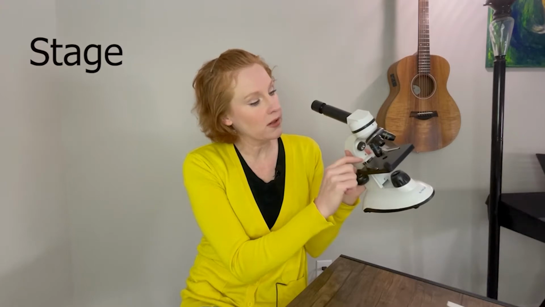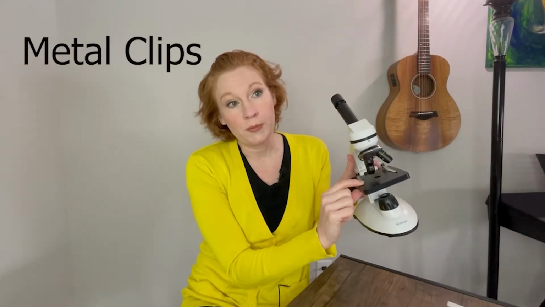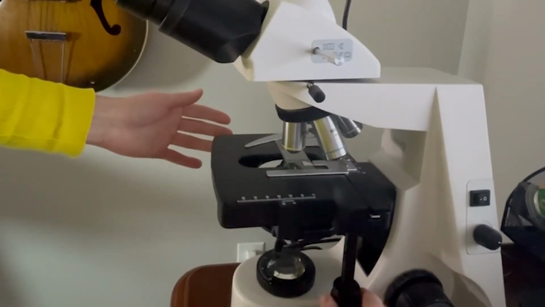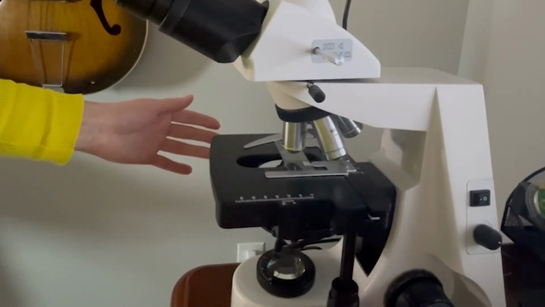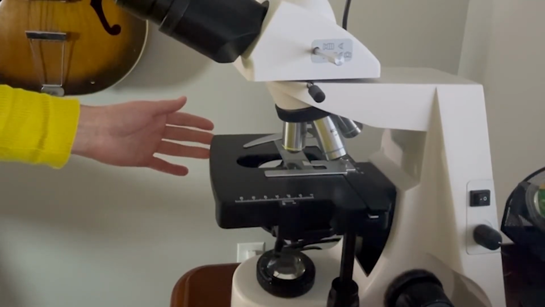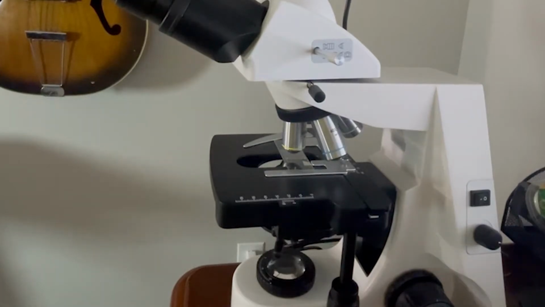And these little metal clips here, those are called the clips. Some microscopes have a mechanical stage that allows you to move your slide up and down and left and right smoother.